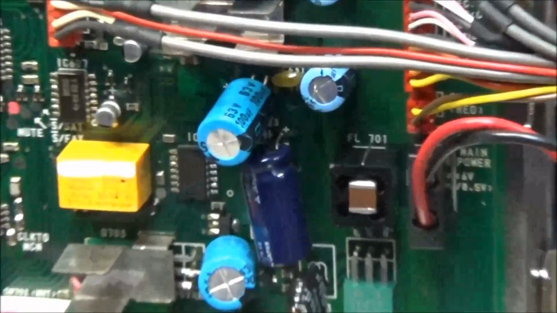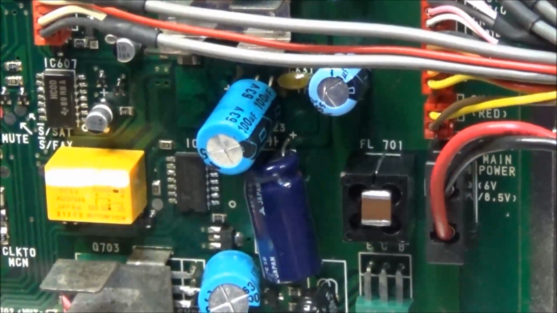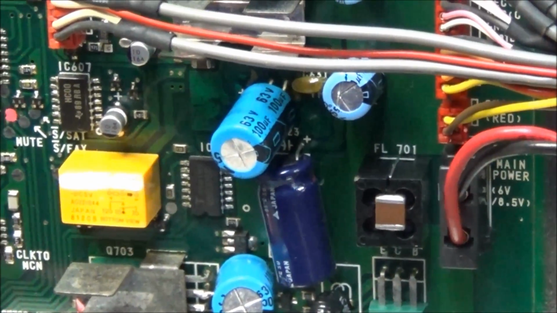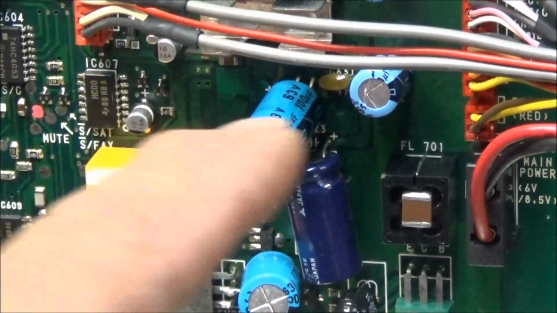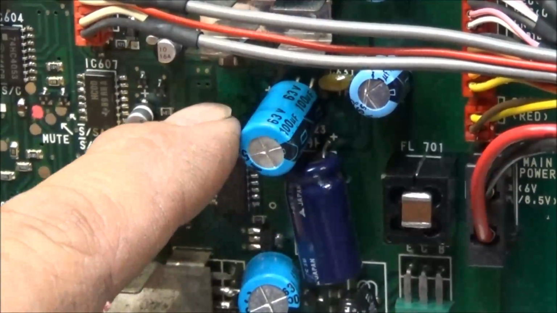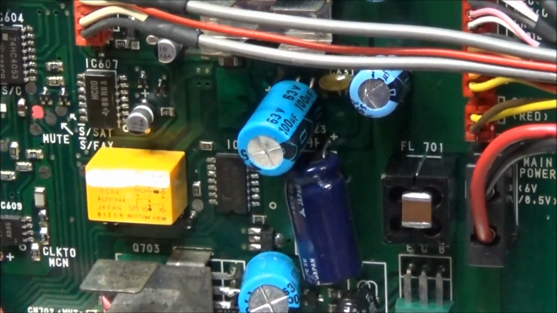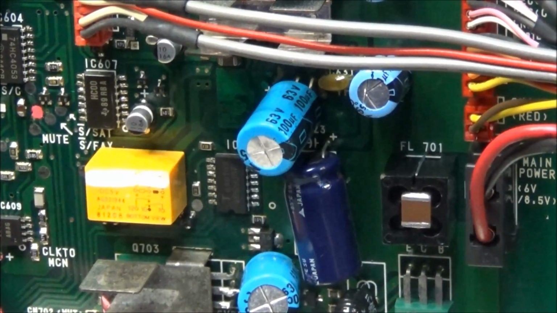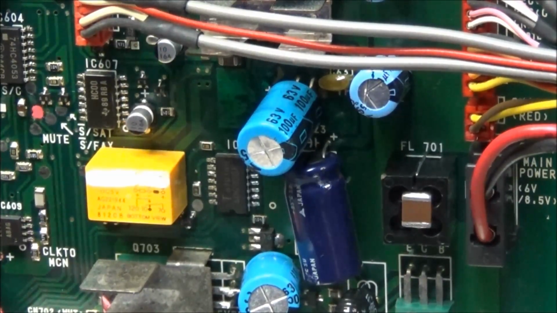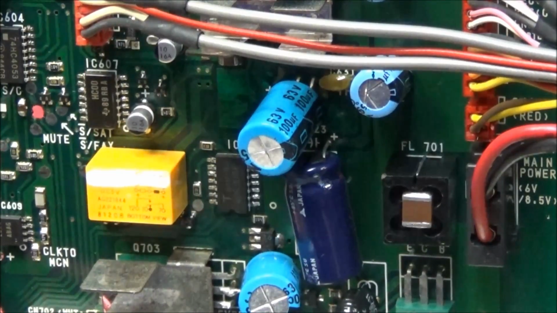I mean, just looking down in this area alone, we can see some light blue caps, some dark blue caps, and some real dark blue caps. Makes you wonder what Sony was doing back then. Or has some of the caps been replaced? I don't know. I haven't discussed it with the owner.